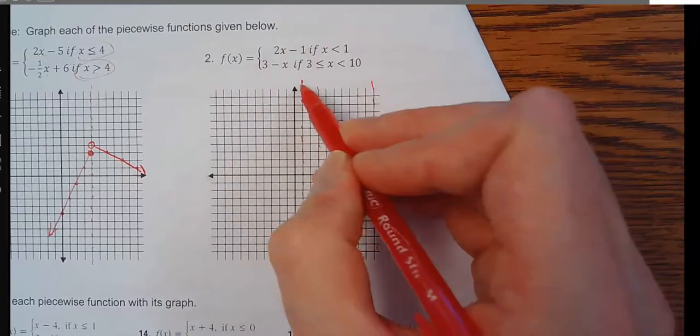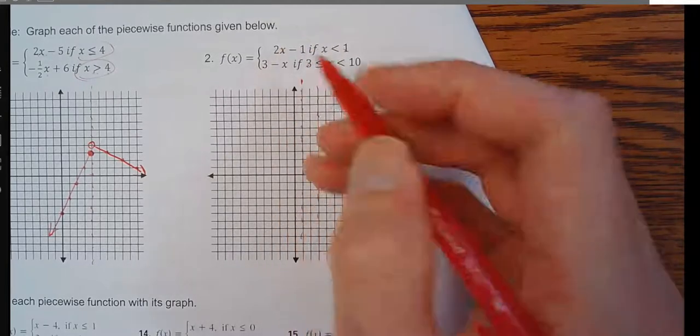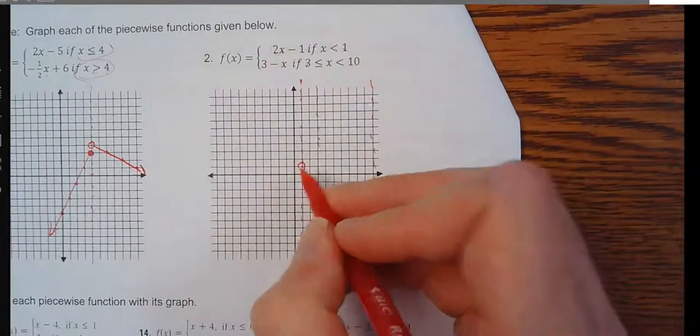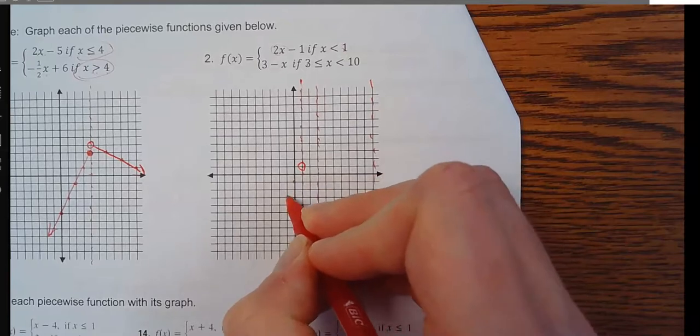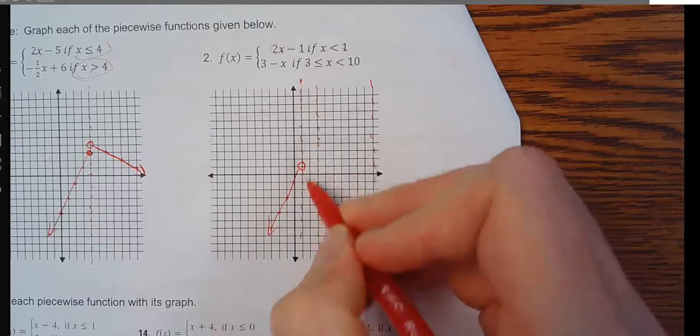On the left side of 1, I need to graph this. So let's plug 1 in and see where to start on this dotted line. So if I plug 1 in, 1 times 2 is 2. 2 minus 1 is 1. Open circle. From there I have a slope of 2. So down 2, left 1, down 2, left 1. Goes something like this.